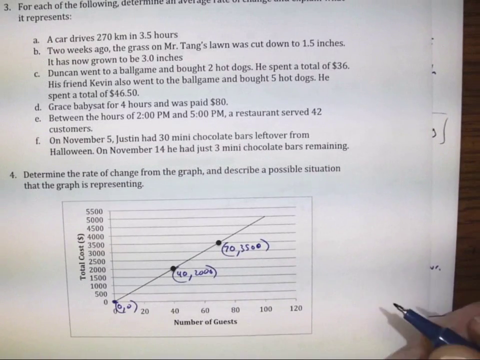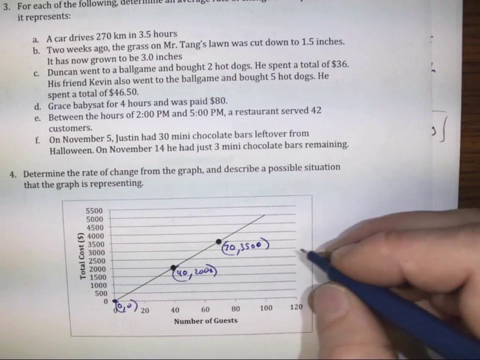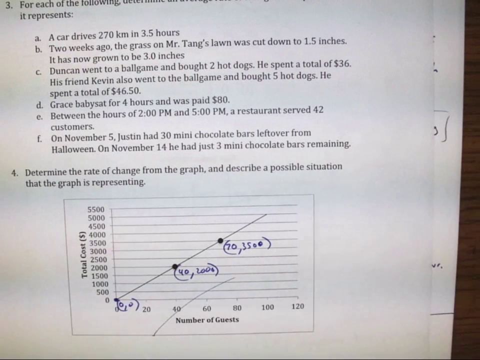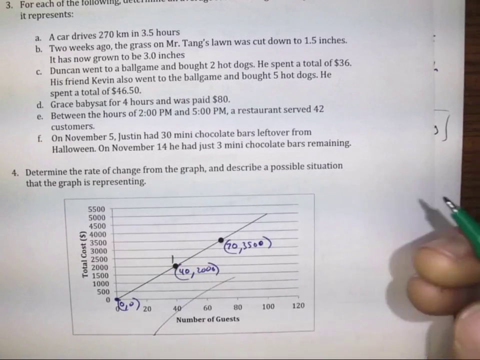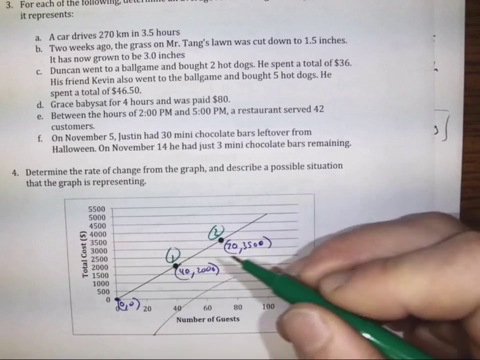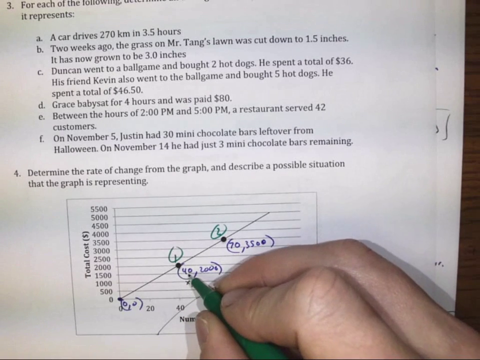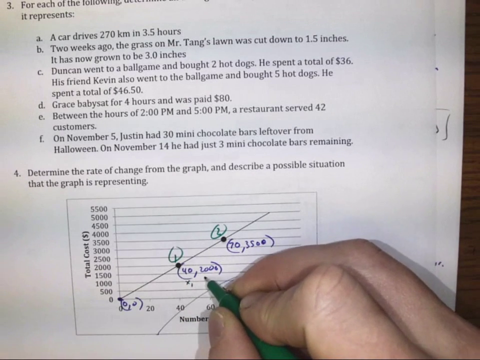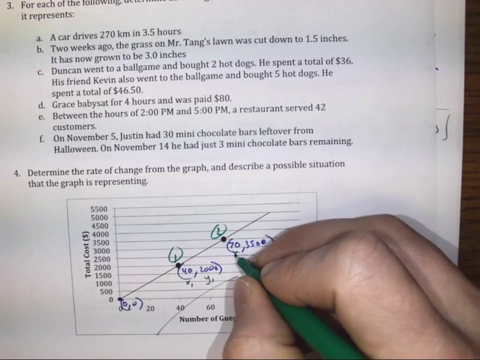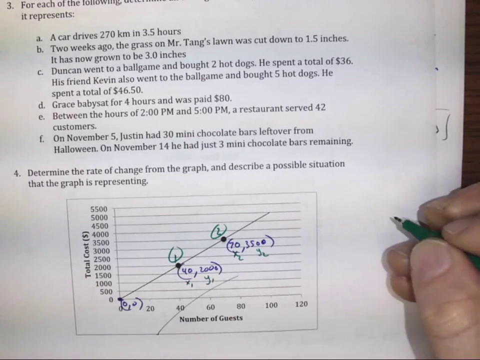And okay, we need to choose any 2 of those points to be point 1 and point 2. I'll choose this one to be point 1 and this one to be point 2. If you chose other points, that's fine. Which means this for me is my x coordinate of point 1 and my y coordinate of point 1. It's my x coordinate of point 2 and my y coordinate of point 2.